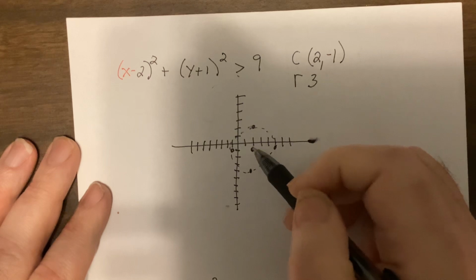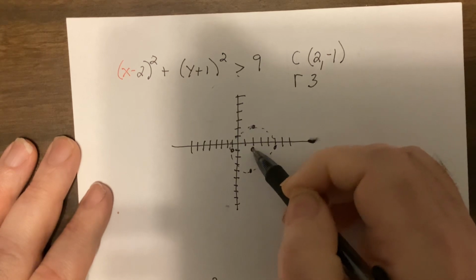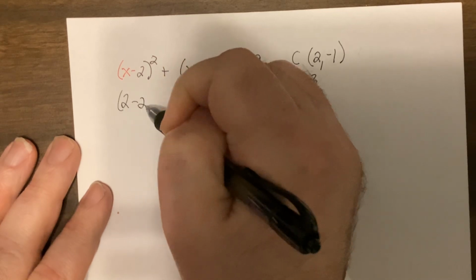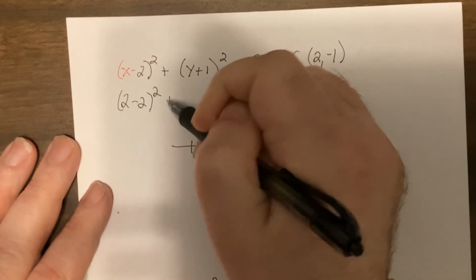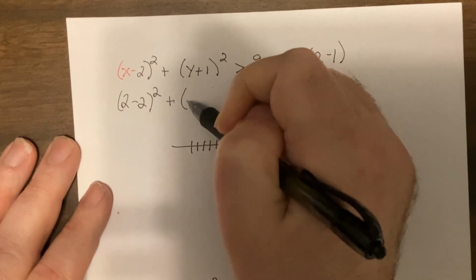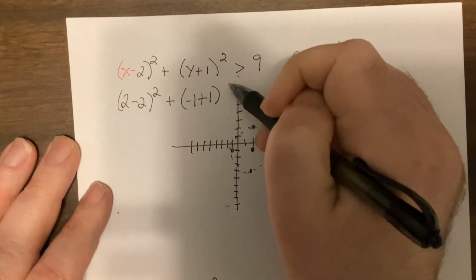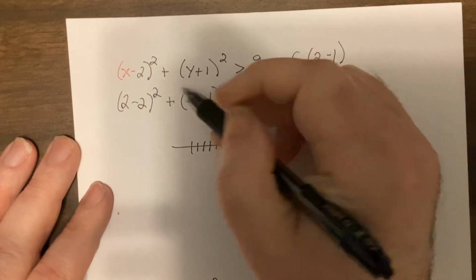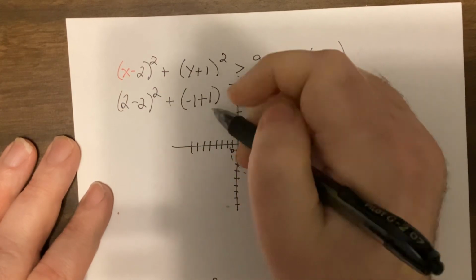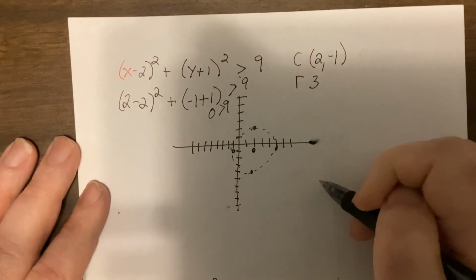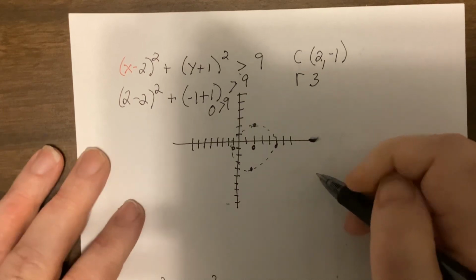I'm going to pick the center. Does it cause it to be true? So 2 minus 2, this would be -1 plus 1. I'm getting it from the center. Is that greater than 9? 0 plus 0 is 0. Is that greater than 9? Well, hopefully you say, well, no, it's not.